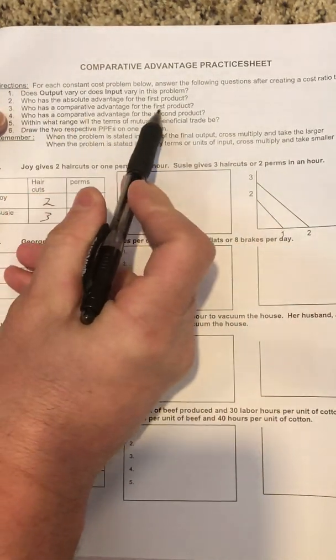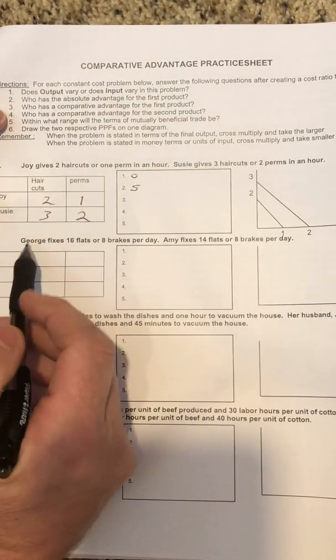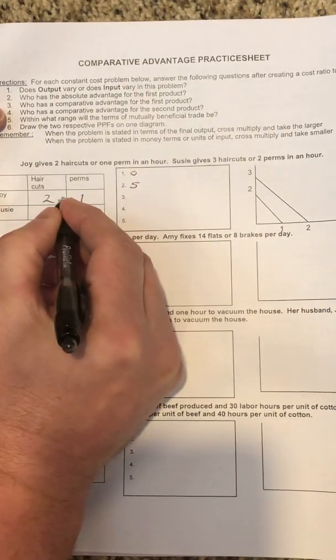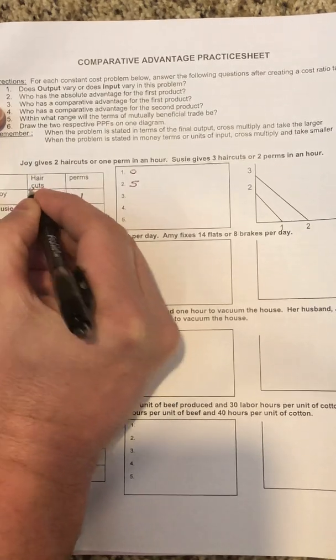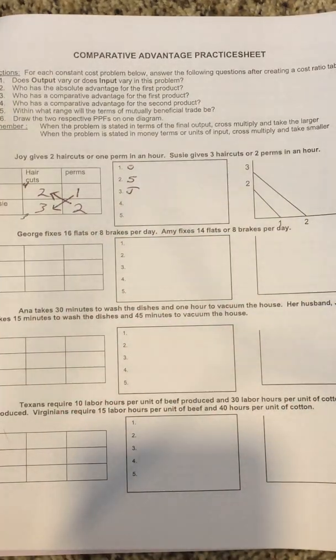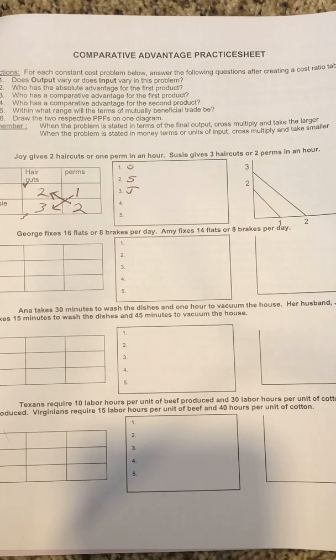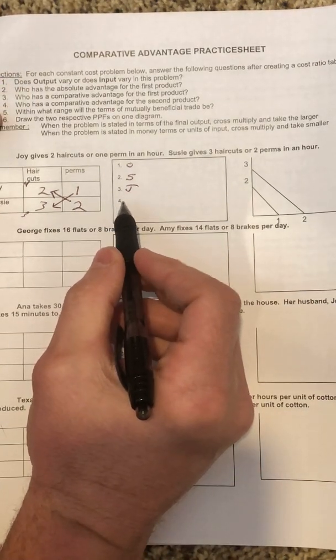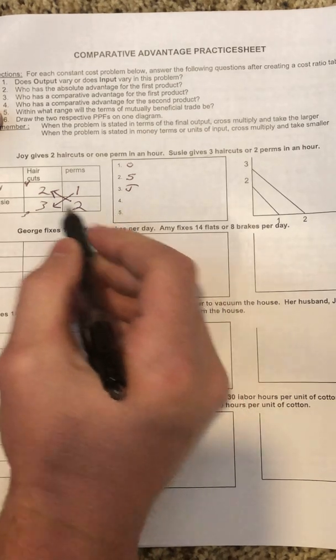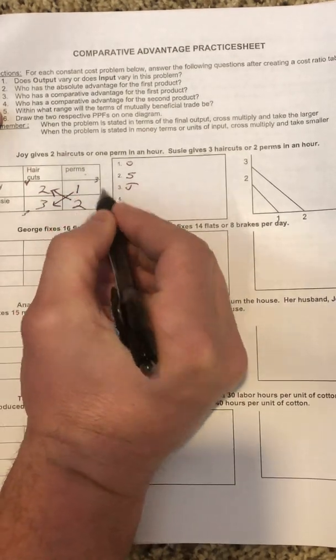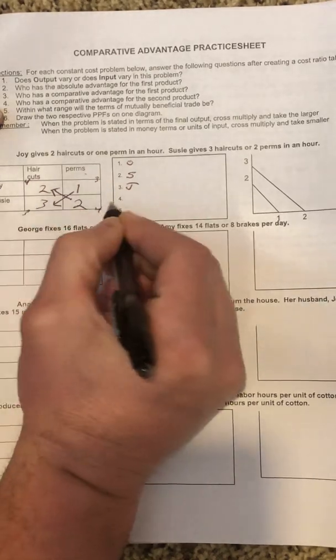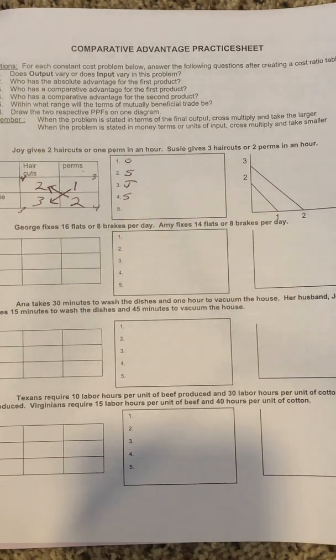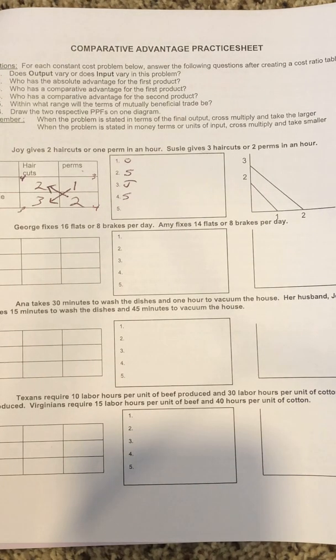Third one, who has the comparative advantage in the first product? Since it's output, we can just go ahead and cross multiply. And you have 4 here, 3 here. Remember, since it's output, we want the high one. So Joy would. I'm going to come back to that when we deal with the true comparative advantage with ratios in a little bit. Now, number 4, who has the comparative advantage in the second product? If we cross multiply the opposite way towards perms, 3 and 4 down here, you can see Susie has 4, so Susie would. That cross multiplying ends up helping answer easy questions like that.